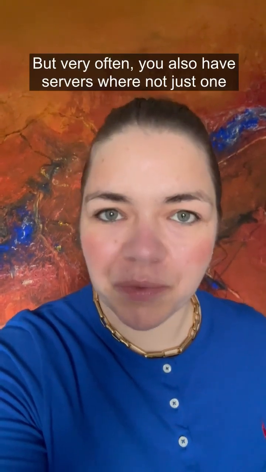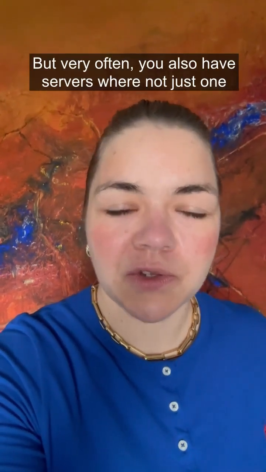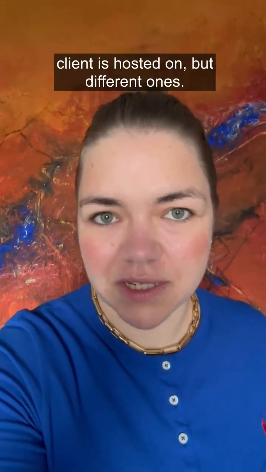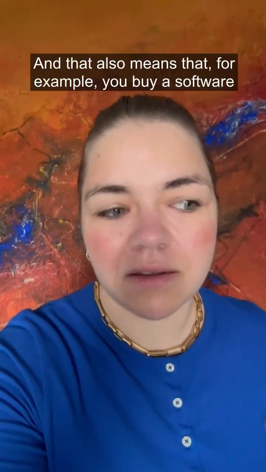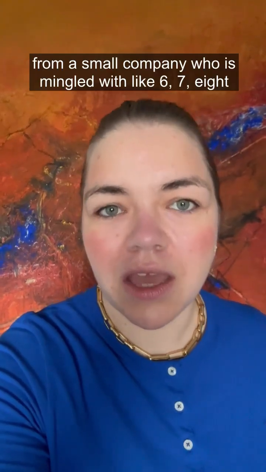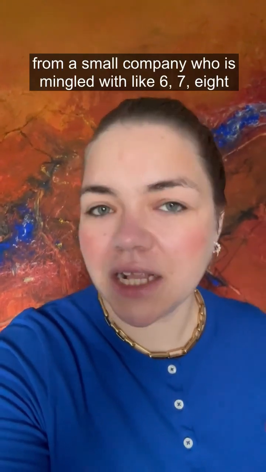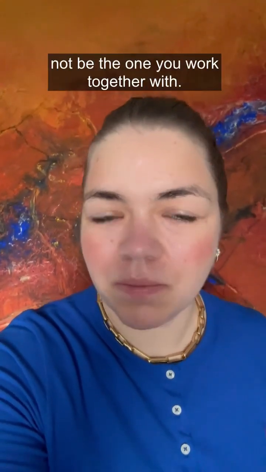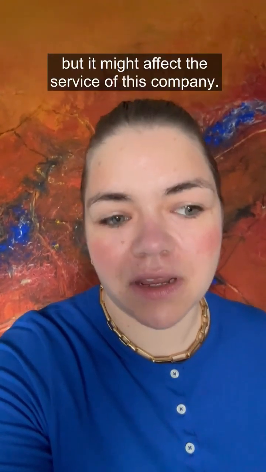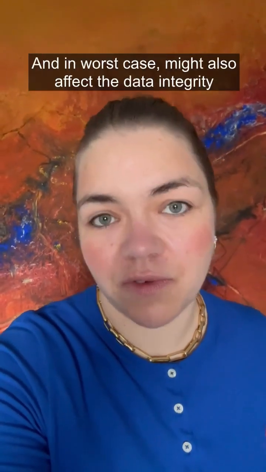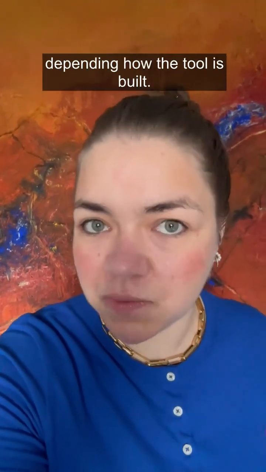But very often you also have servers where not just one client is hosted on, but different ones. And that also means that, for example, you buy a software from a small company who is mingled with like 6, 7, 8 others on one server. And then you have an attack against one of them, might not be the one you work together with, but it might affect the service of this company. And in worst case, might also affect the data integrity, depending how the tool is built.